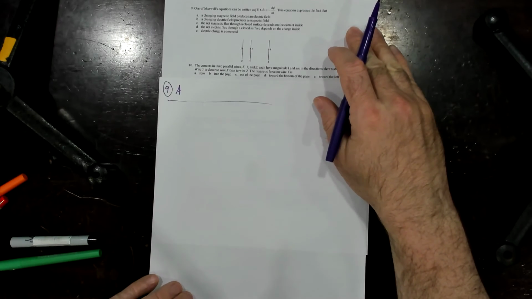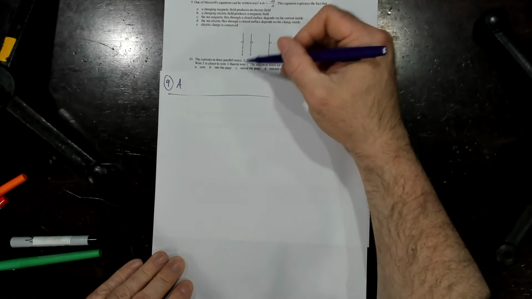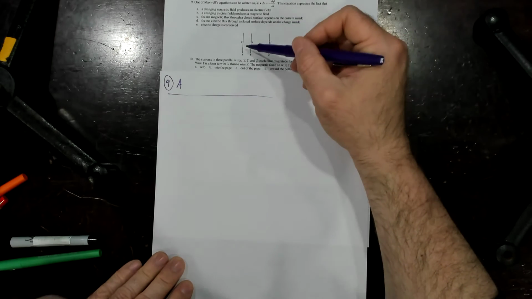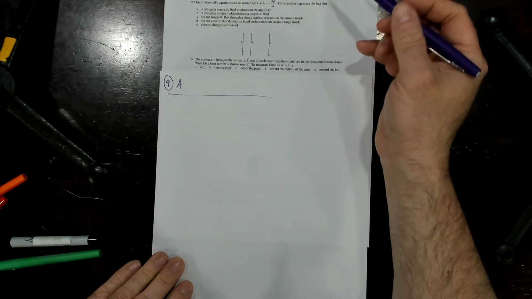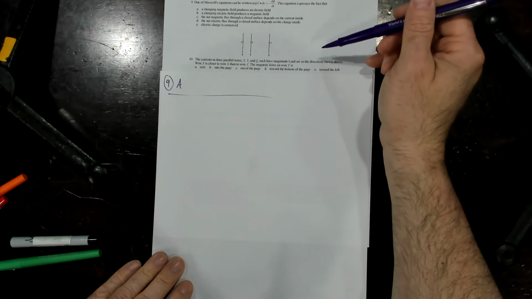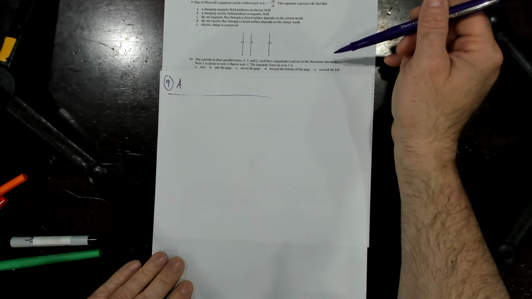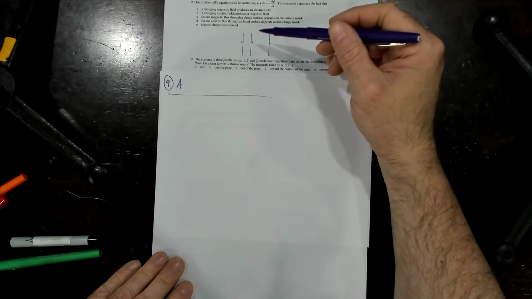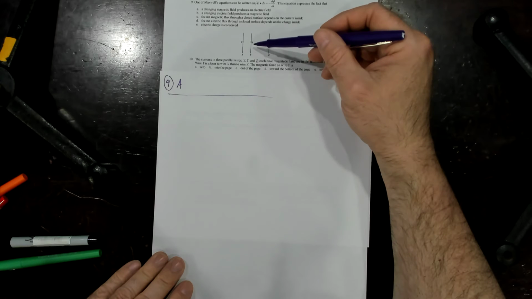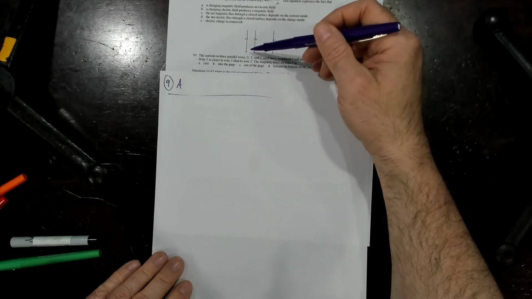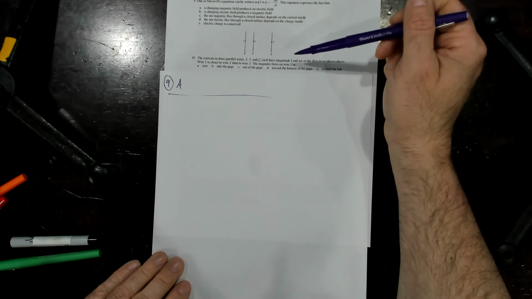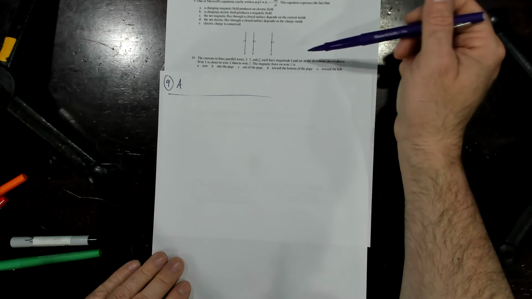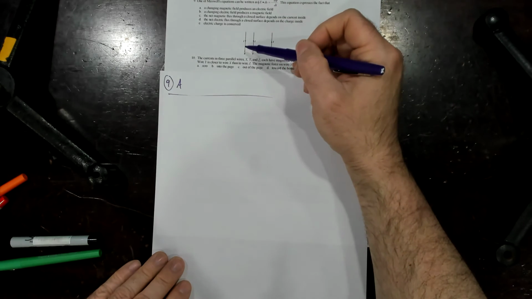Alrighty, moving on. I've got 3 parallel wires, X, Y, and Z. I can see the currents going down, down, and up. They each have a magnitude I and are in the currents shown above. Wire Y is closer to X than it is to Z. Okay, that's like it looks in the picture. The magnetic force on Y is 0 into the page. So, direction of the force.